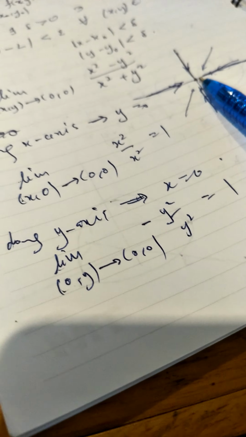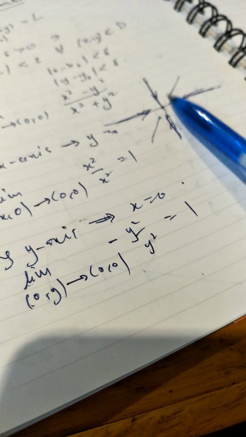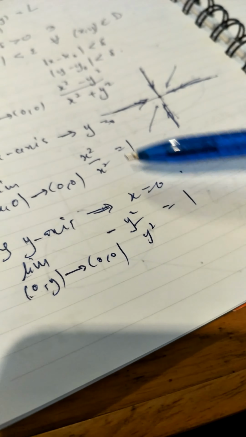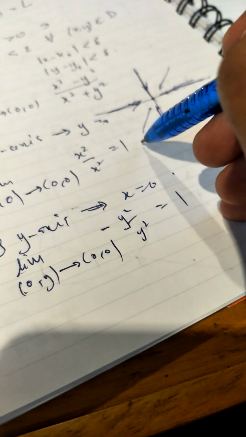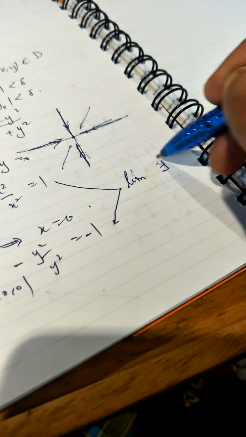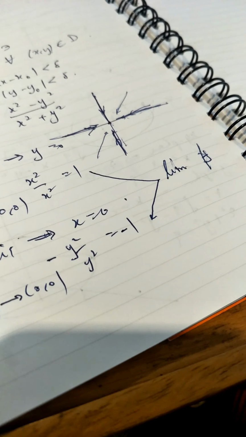That gives you minus 1. So you can see here the limit approaching (0, 0) from different paths gives you different answers. So based on this, the limit does not exist for this particular example. Alright, that's the first example.